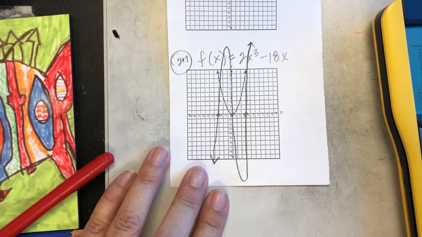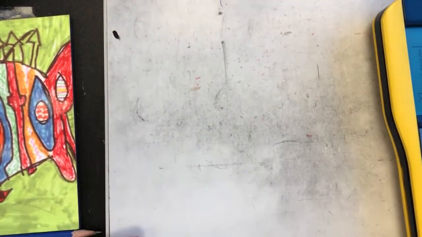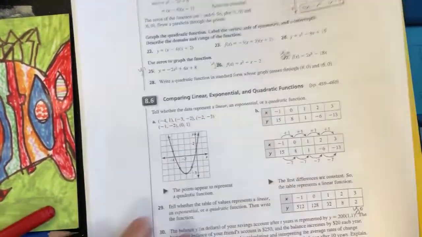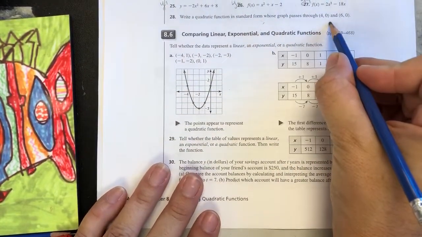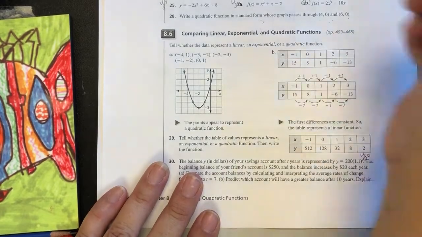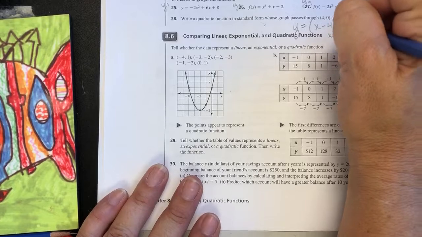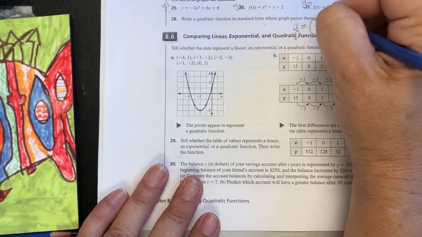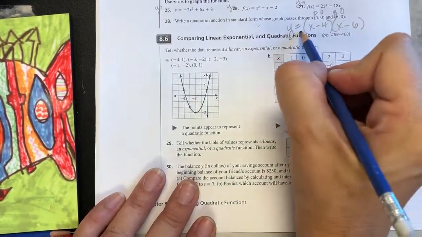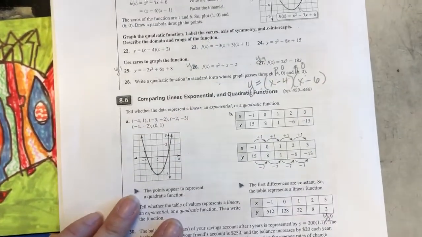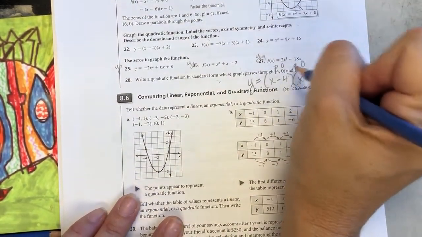We are looking at now number 28. 28 can be done right on your page. Write a quadratic function in standard form whose graph passes through (4, 0) and (6, 0). Well, they're giving me no choice right now but to start out in intercept form, (p, 0), (q, 0), and I could put any a value out here. No matter what, you have to start out with these zeros.